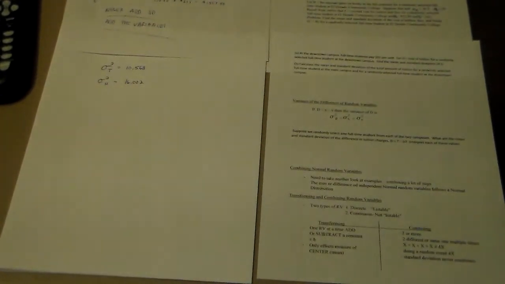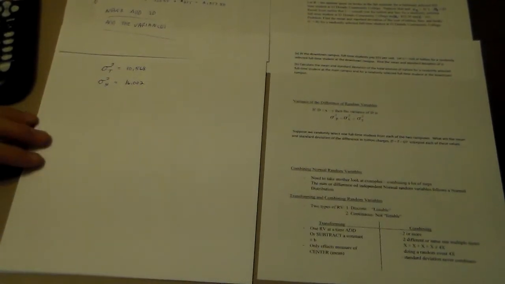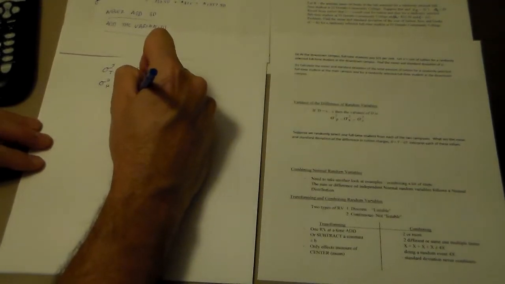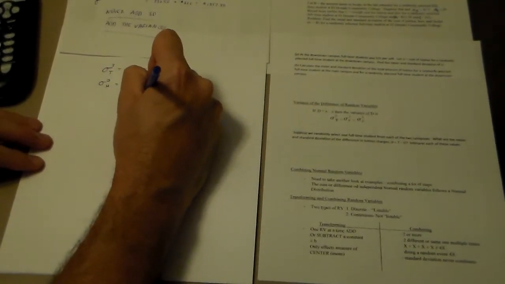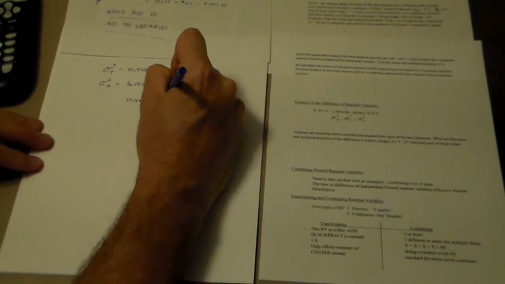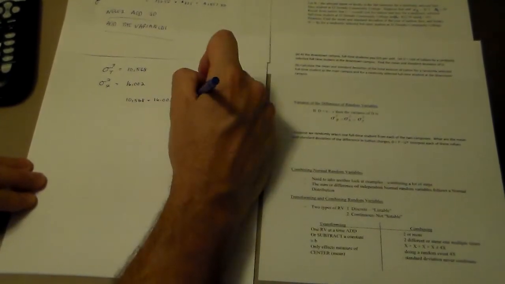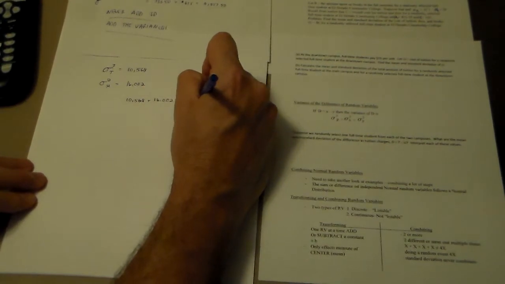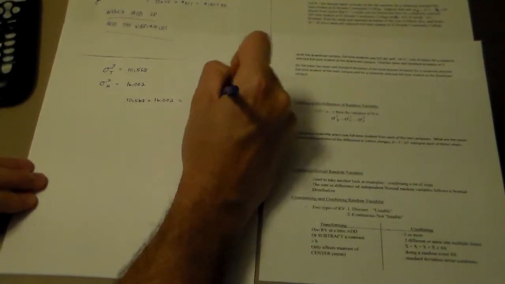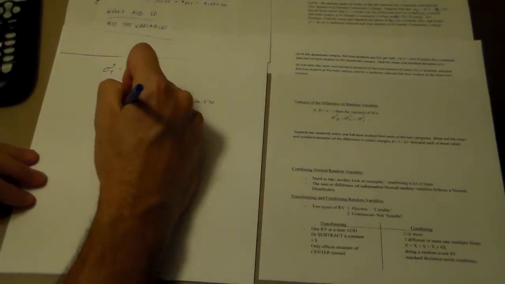16,002. So if I want to find the standard deviation, I'm going to take the first one, add it to the second one, and I'm going to get this total of 26,570. But I don't want the variance, I want the standard deviation. So then I got to take the square root of that.